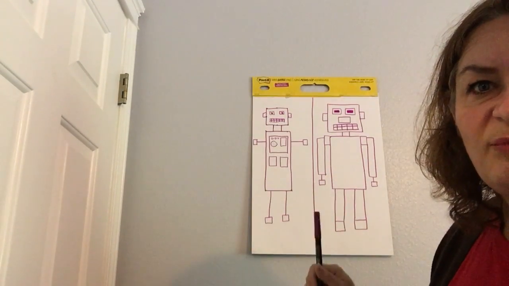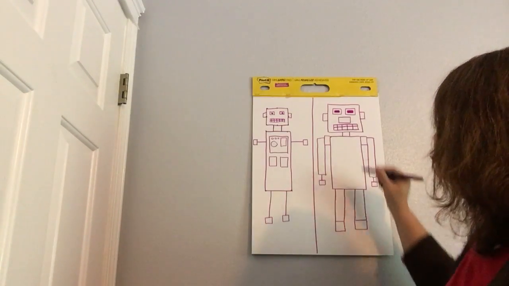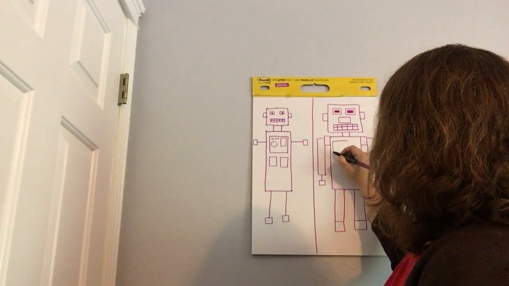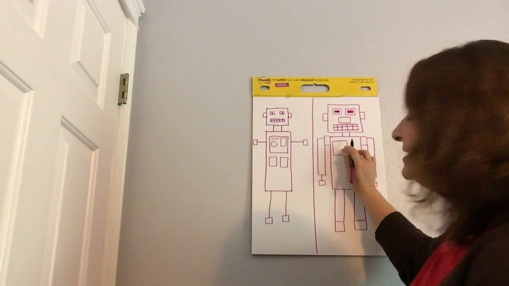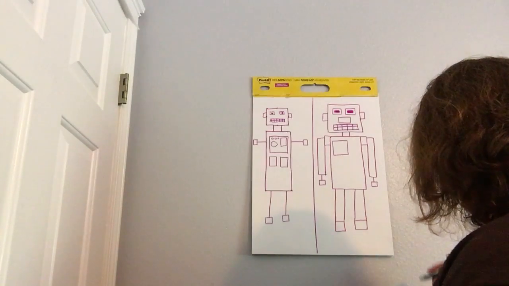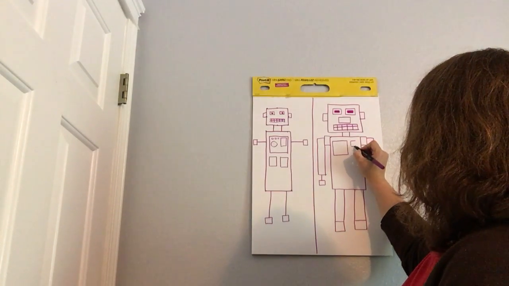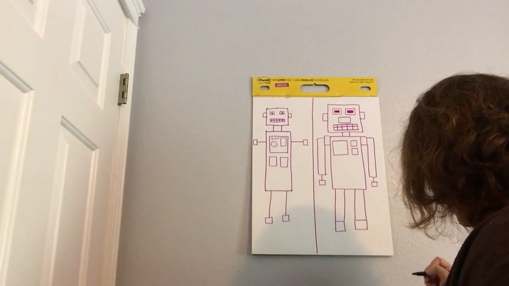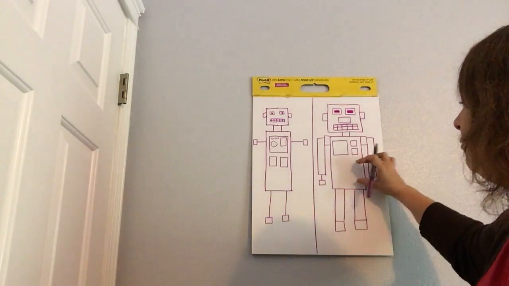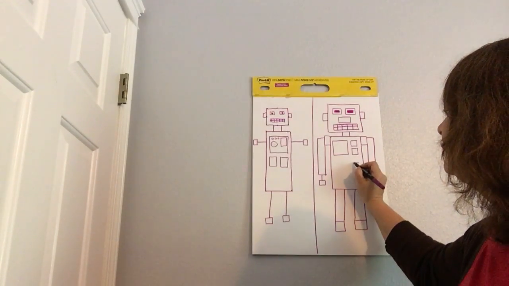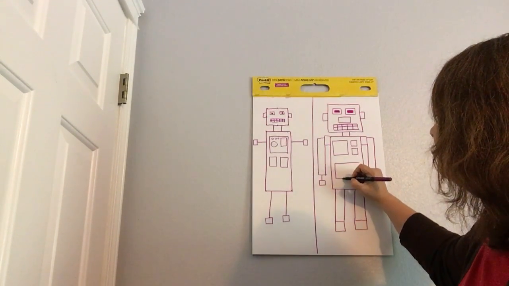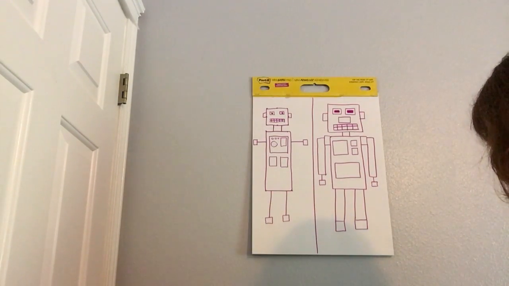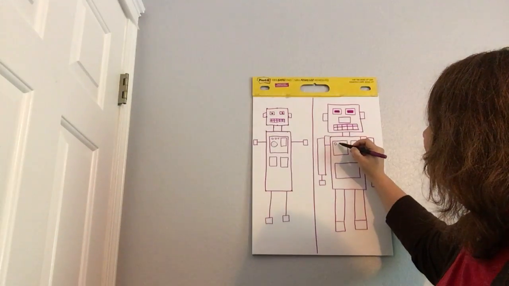And I want him to have buttons as well. And I've decided he's going to have a big rectangle on one side and 2 squares beside that. And then I want him to have 1 long rectangle right here. And I want him to have buttons.